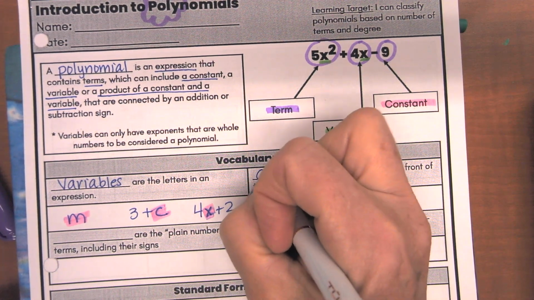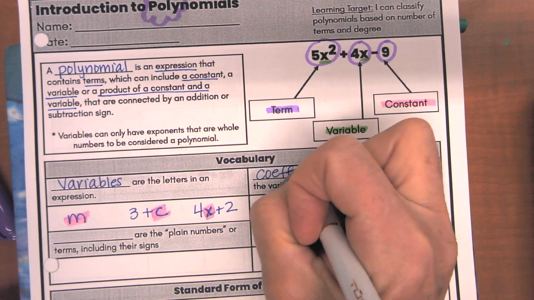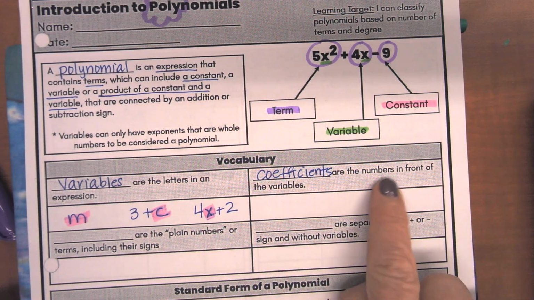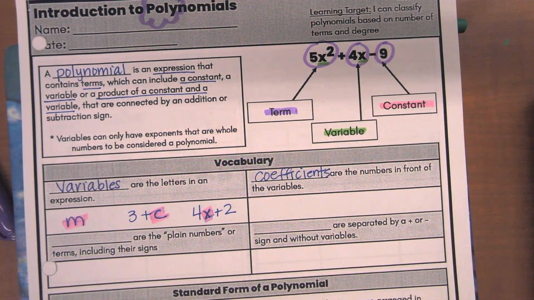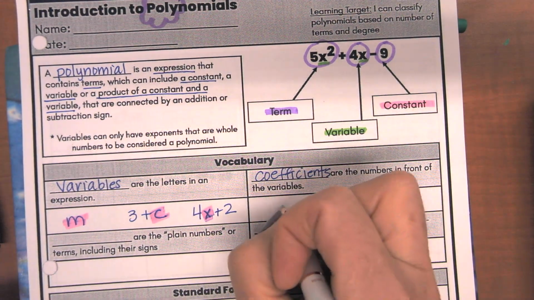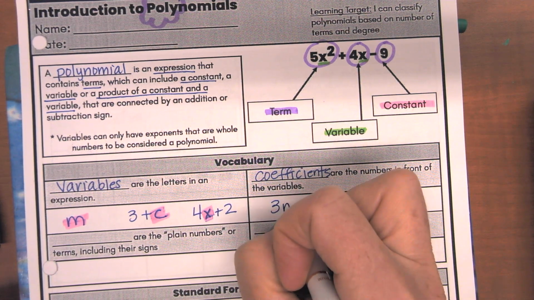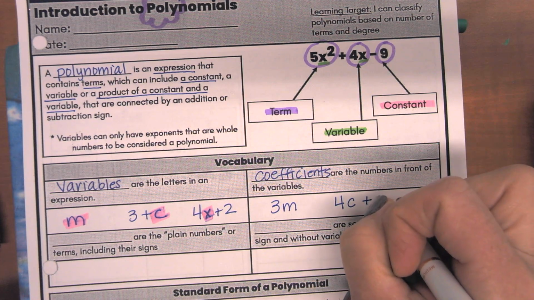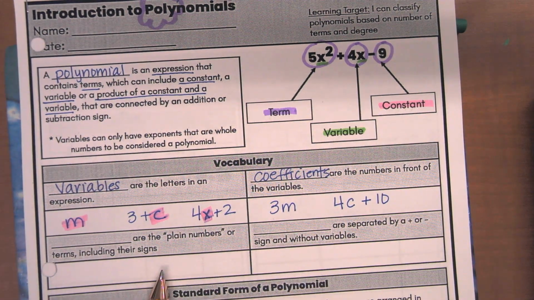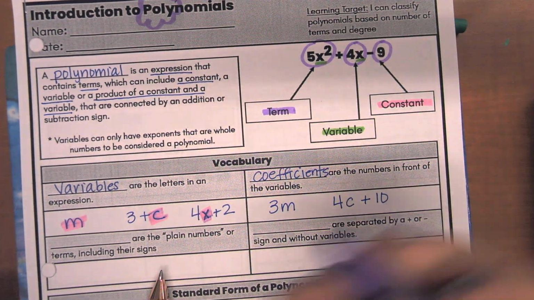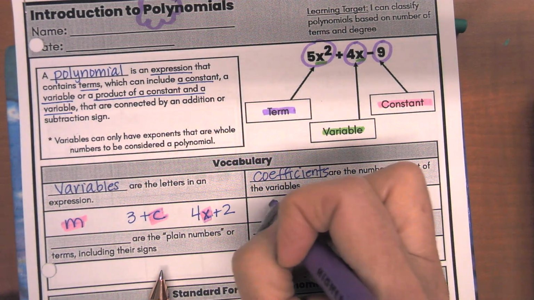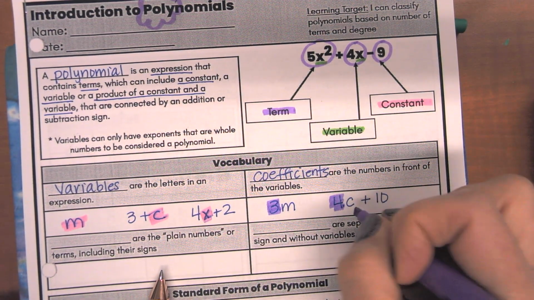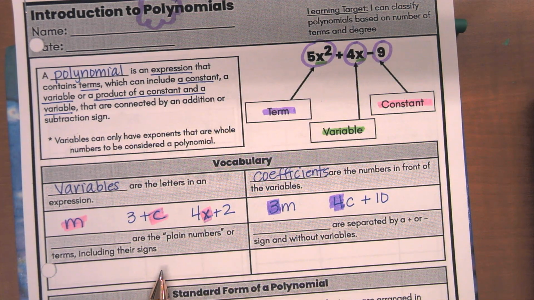Now, coefficients, you have to remember this back from Math 1. Coefficients are the numbers in front of variables. So if I have 3m or I have 4c plus 10, my coefficients are the numbers in front, the 3 and the 4. Those are coefficients.